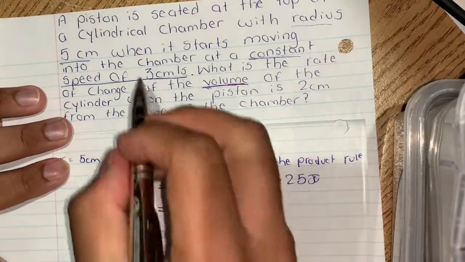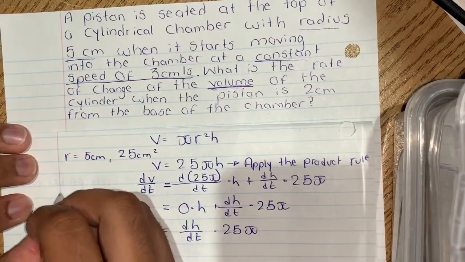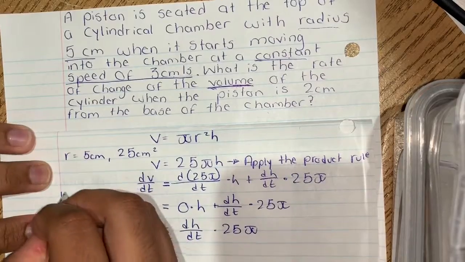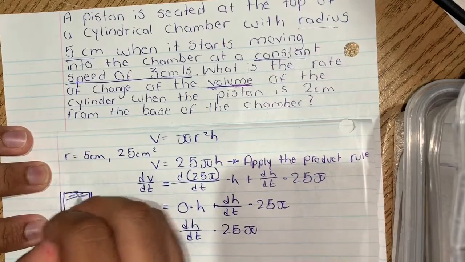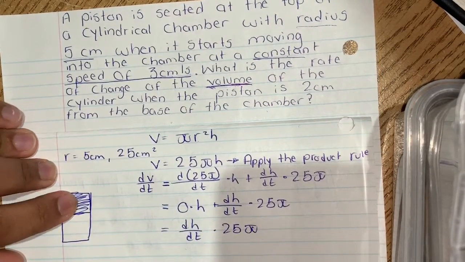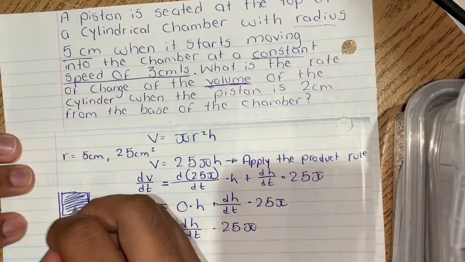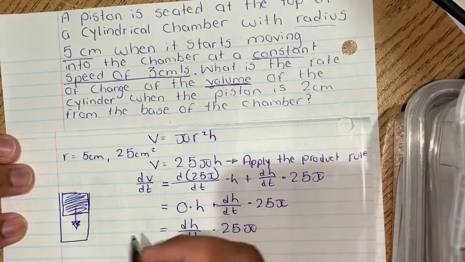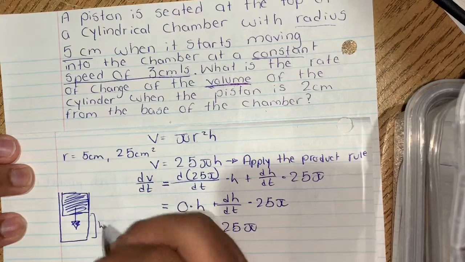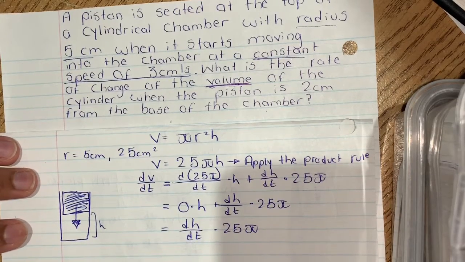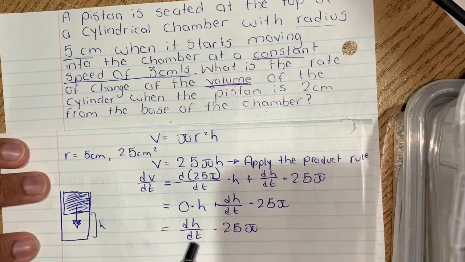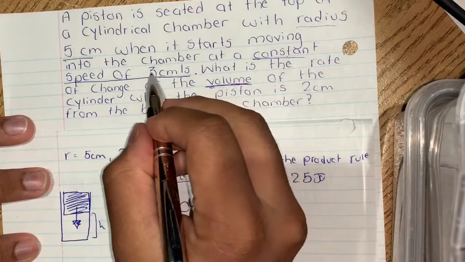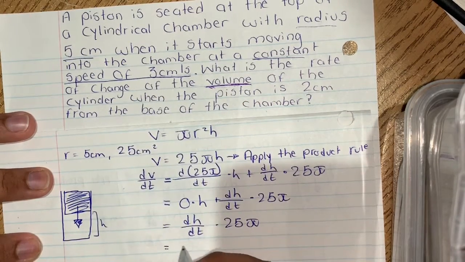However, the question tells us that it's moving into the chamber. So if we were to draw it out, if this were the chamber, in order for the piston to be moving into the chamber, it would have to be on a downward stroke. Therefore, the height h would be decreasing, meaning that the rate of change of height with respect to time would be negative. So instead of plugging in 3, we have to make sure we plug in negative 3.